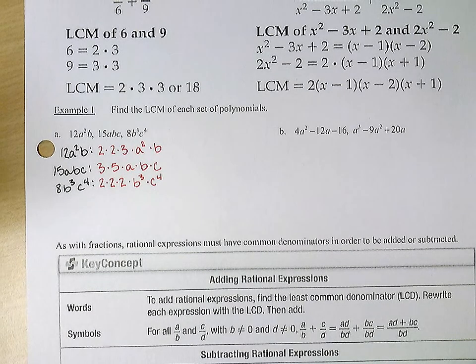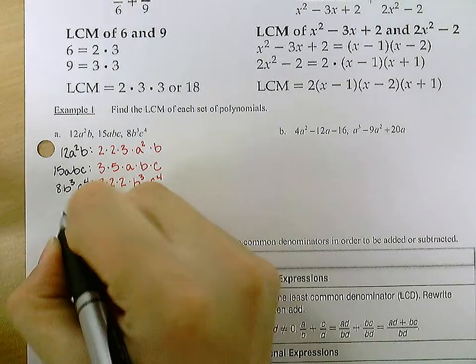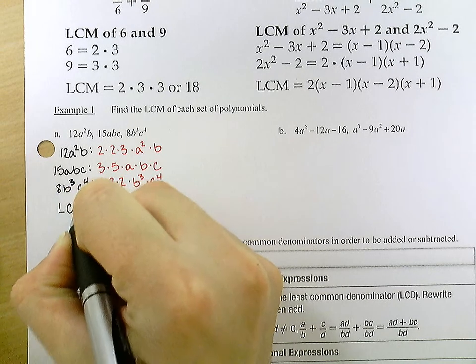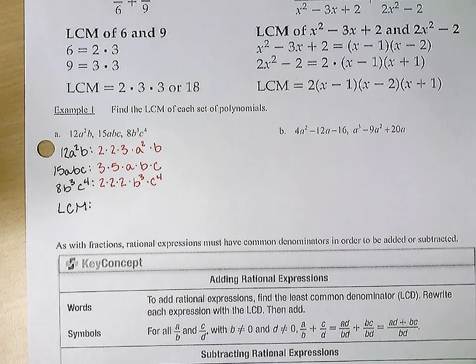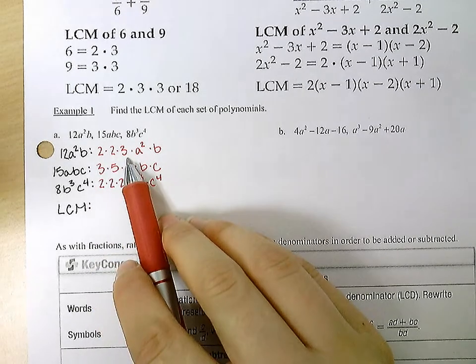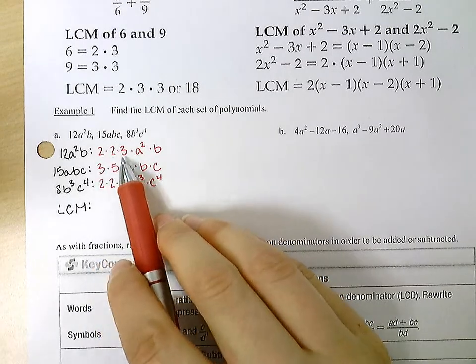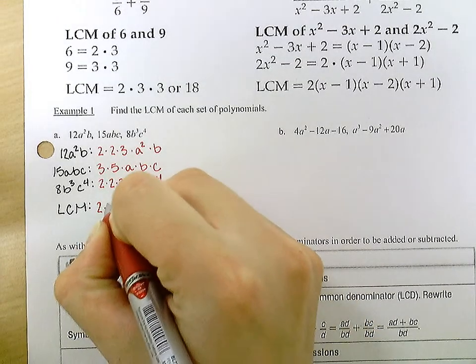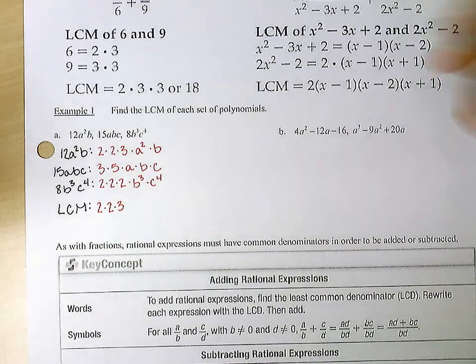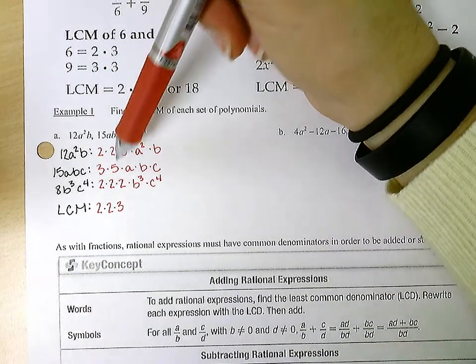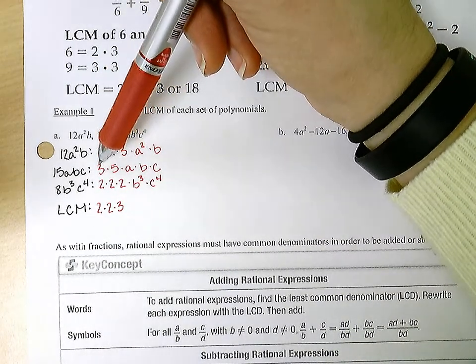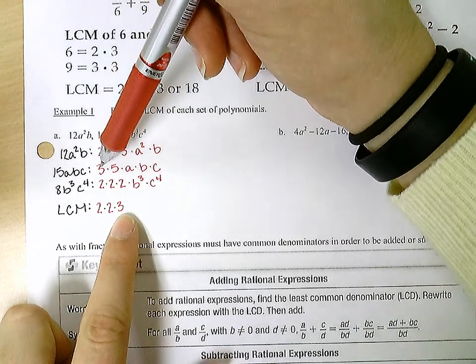So now I do want to write out the LCM. I'm going to start with just my numbers. I'm not going to include any variables yet. So I start with my whole first term, 2 times 2 times 3. From there I look at my second term. Well, I already included a 3, so I don't need another one.